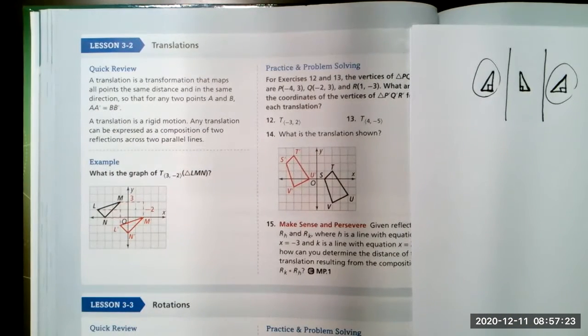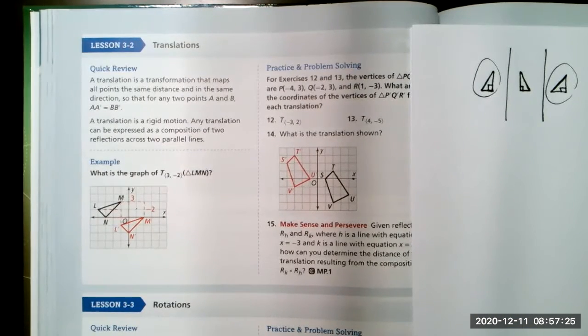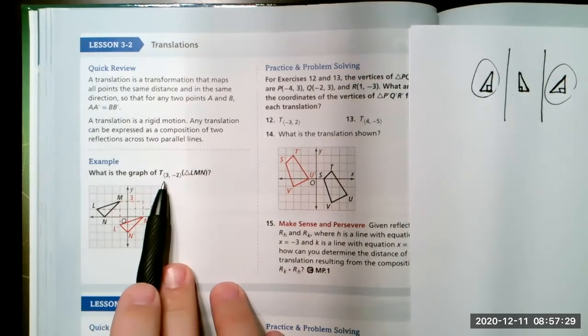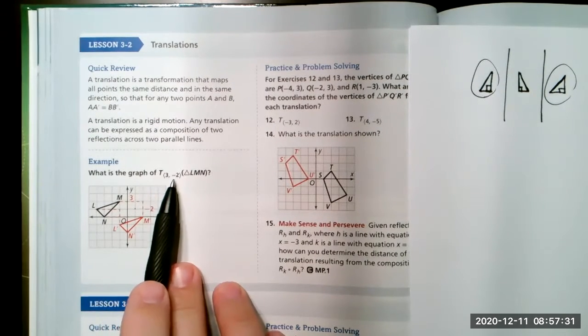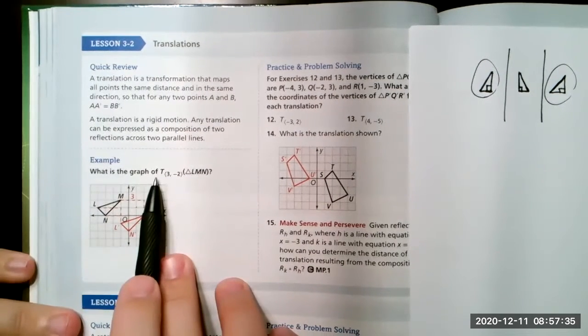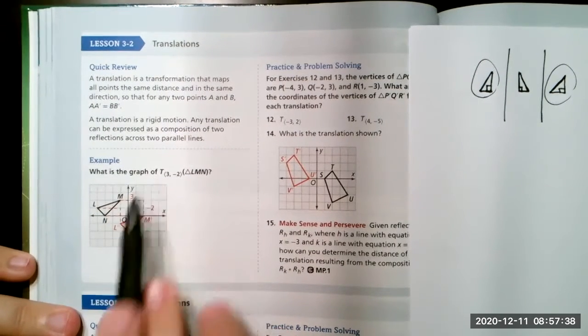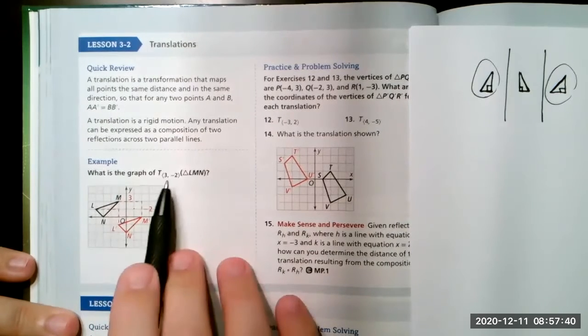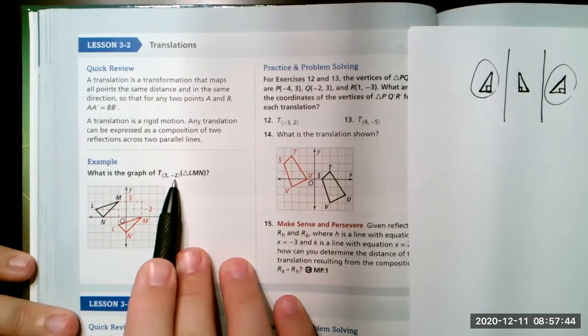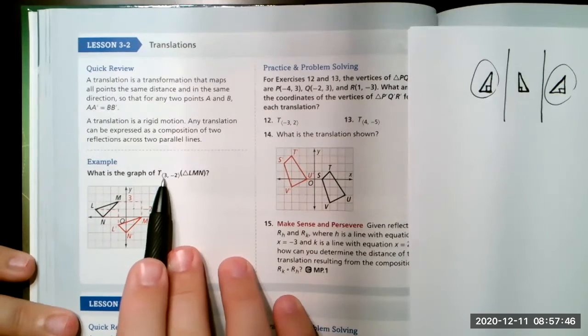An example: what is the graph of the translation T(3, -2) of triangle LMN? The way to read this is the T represents translation. If that was an R, it would represent reflection. What this does is this gives me an X and a Y. So this X, that first number, is telling me how far to go left or right.